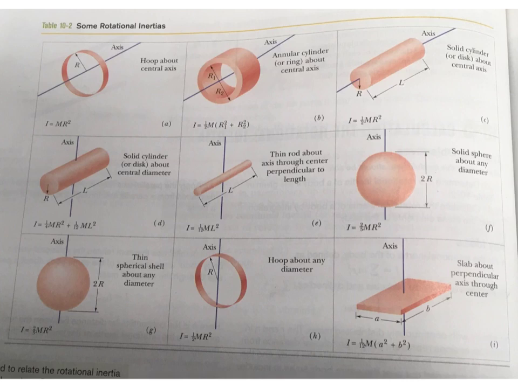It's the integral of r squared dm, where r is the distance from the rotating axis, and dm is a small piece of the mass along the object. So these formulas here we're looking at are for different objects in different scenarios. The first one that we're looking at there is the hoop about a central axis. So we're looking at something that doesn't really have much length to it. Notice there's no L value.